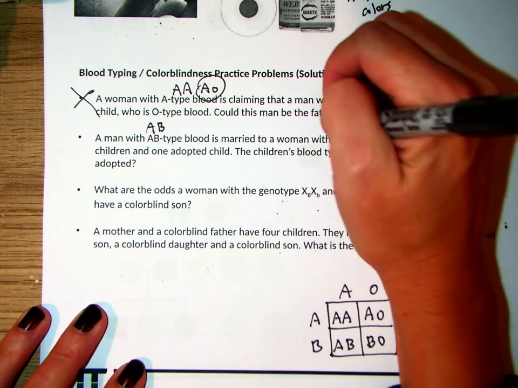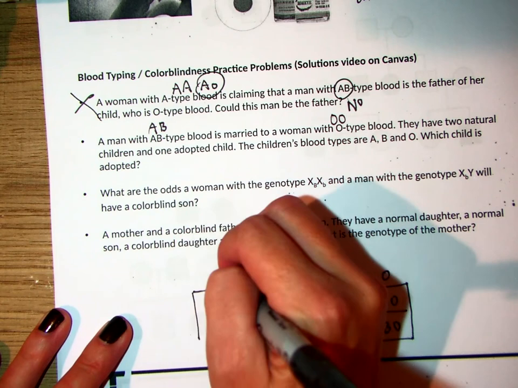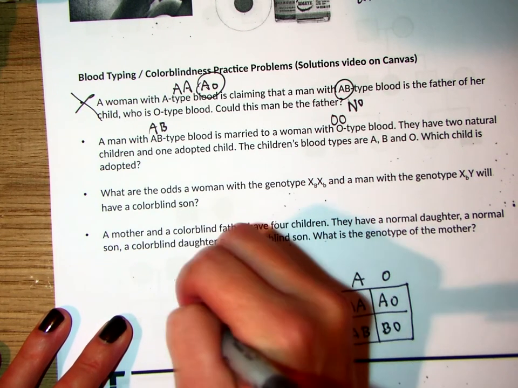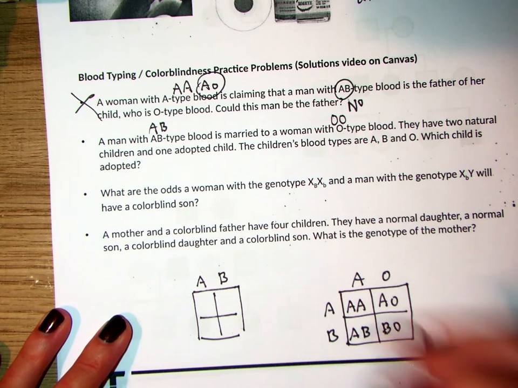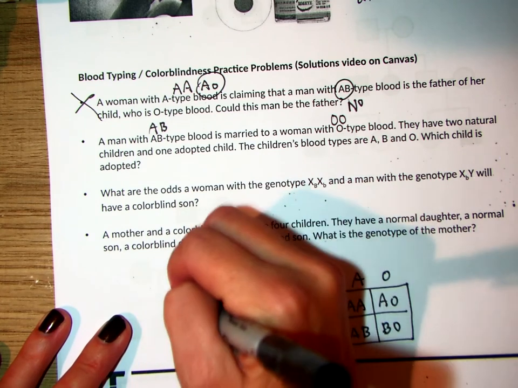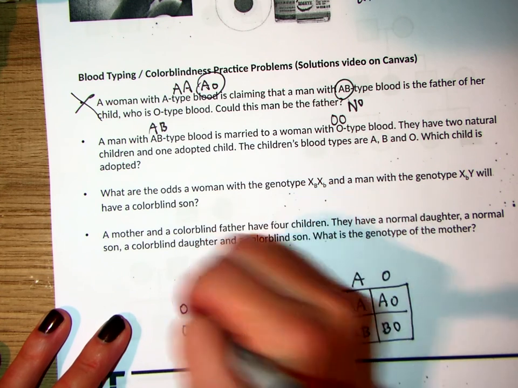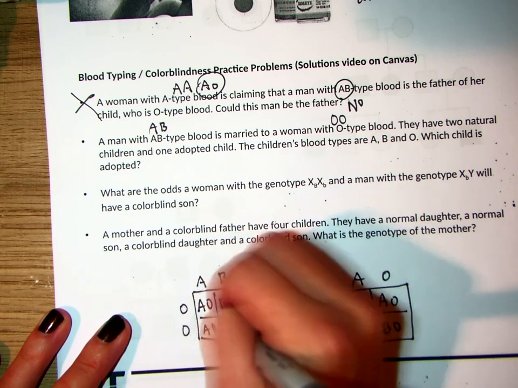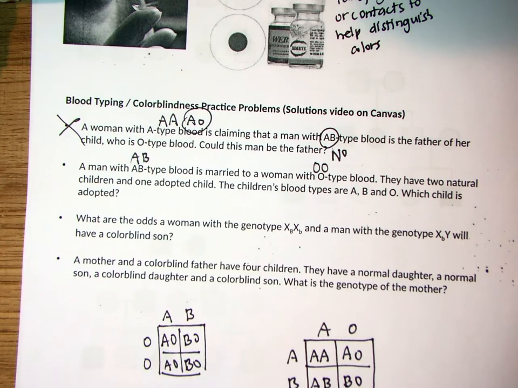So let's throw that into a Punnett square here. These are my favorite to do, I'm sorry. So AB, OO. So we can have AO, BO, AO, BO. So they can have children with blood type A and blood type B, and that's it. So the adopted child is type O here.